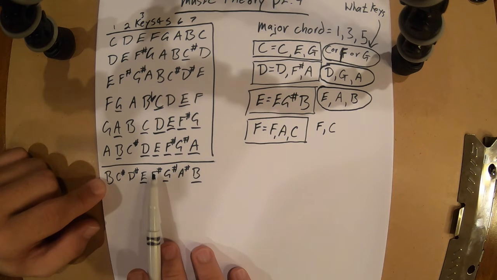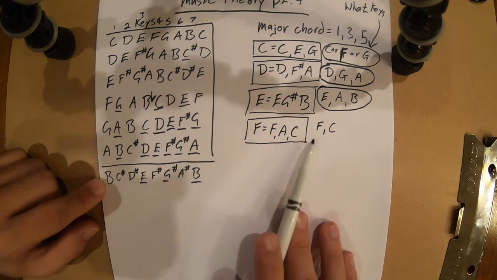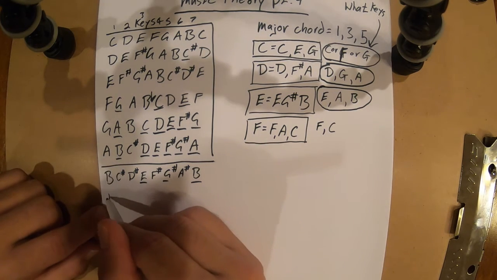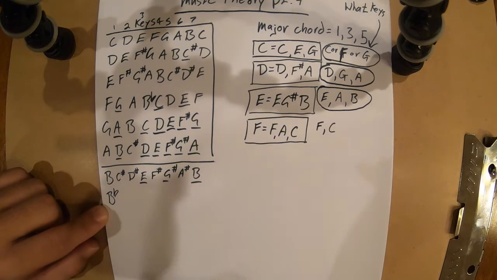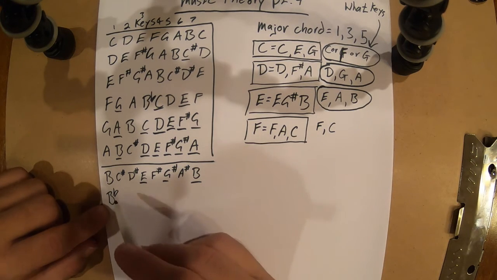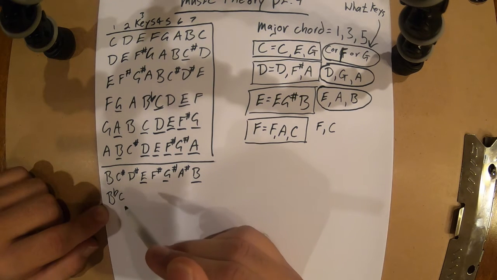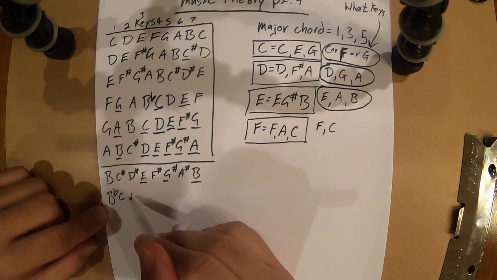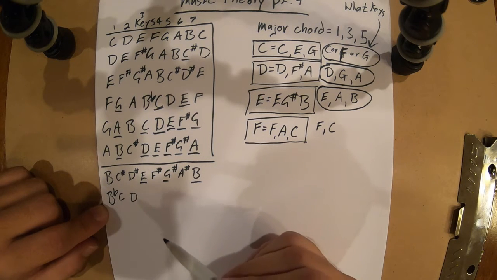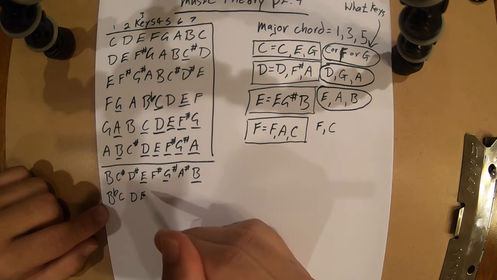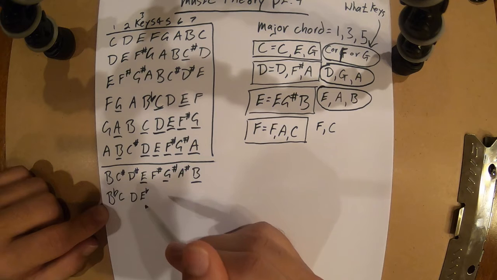The last of the keys where this chord will show up is going to be key of B flat. We will go ahead and write that in now. From B flat, it is a whole step to C. From C, it is a whole step to D. From D, it is a half step to E flat.